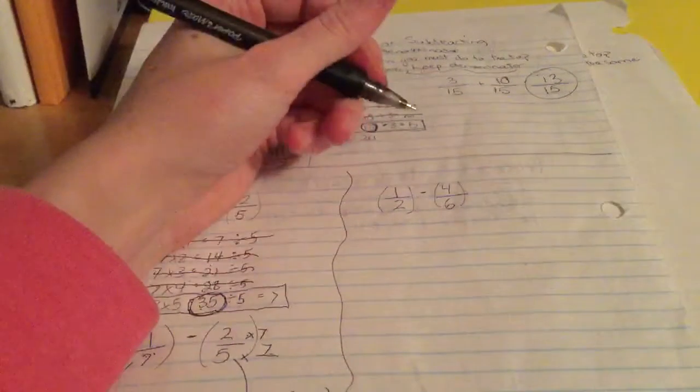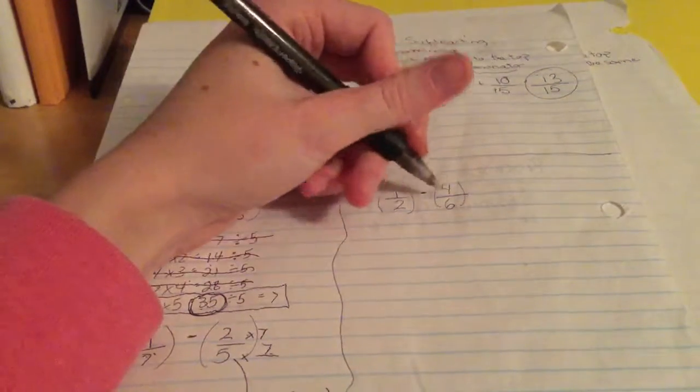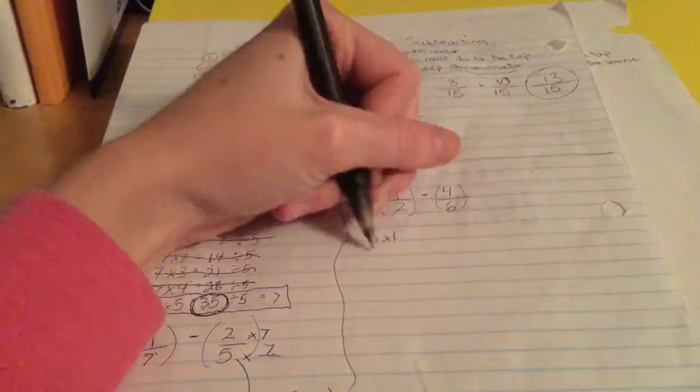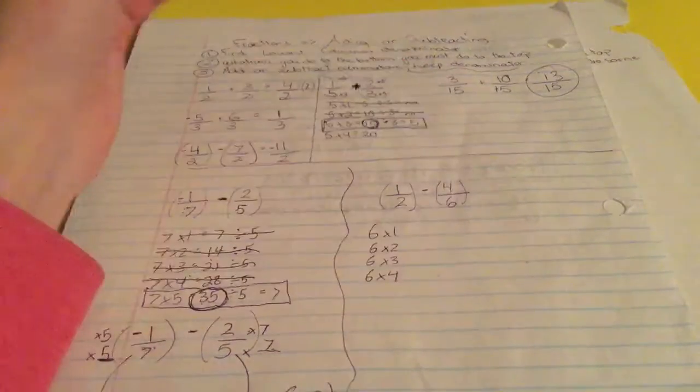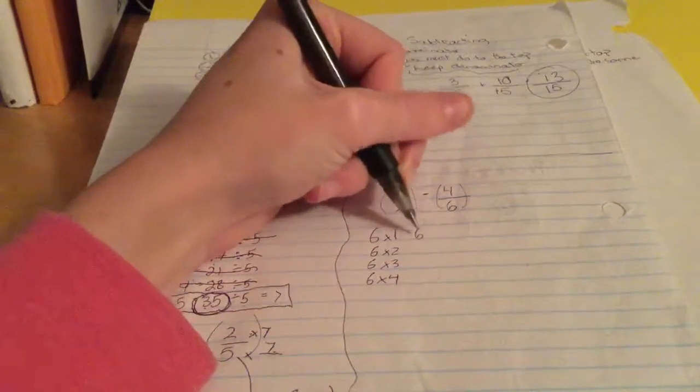This one's a little bit easier of numbers. We have 1 over 2 minus 4 over 6. So pick your biggest number and start doing the factors. 6 times 1, 6 times 2, 6 times 3, and so on and so forth. You'll find one pretty quick. So what's 6 times 1? Is 6.